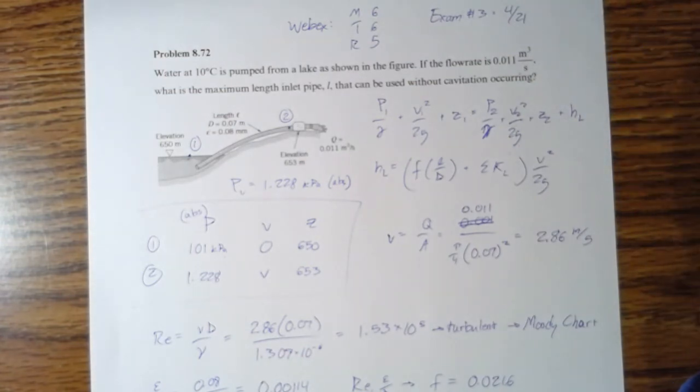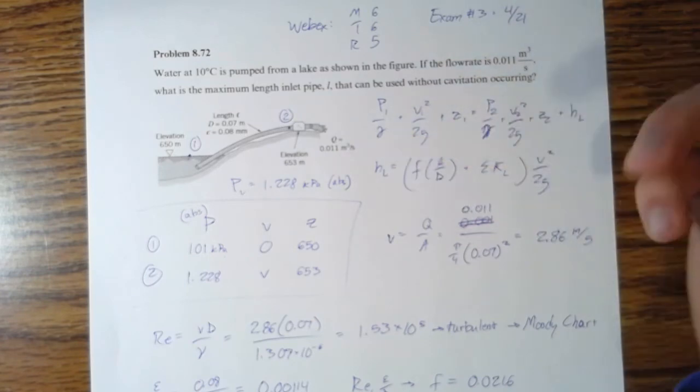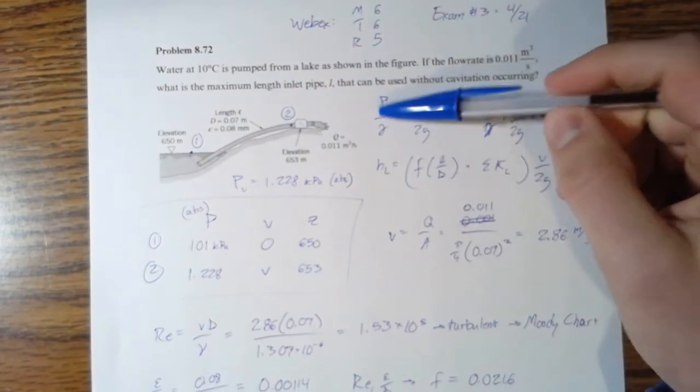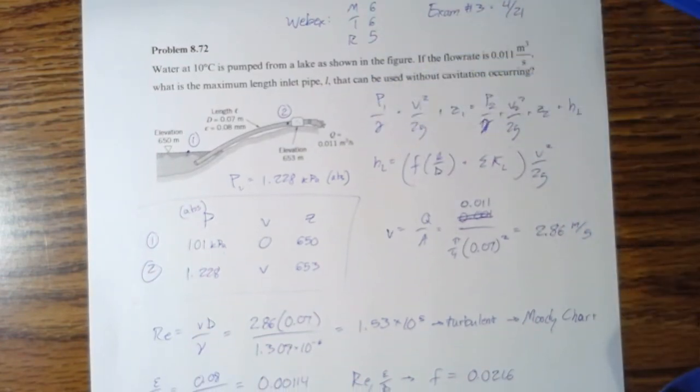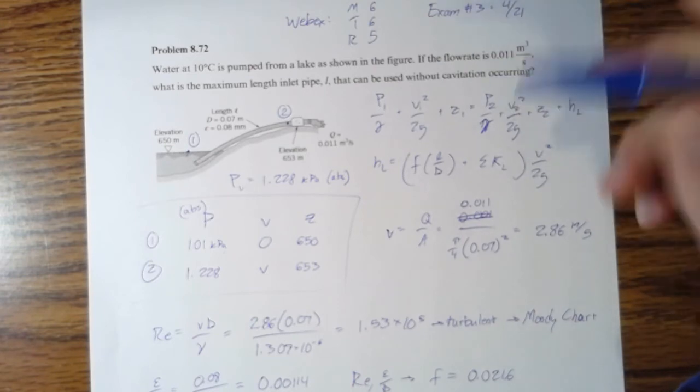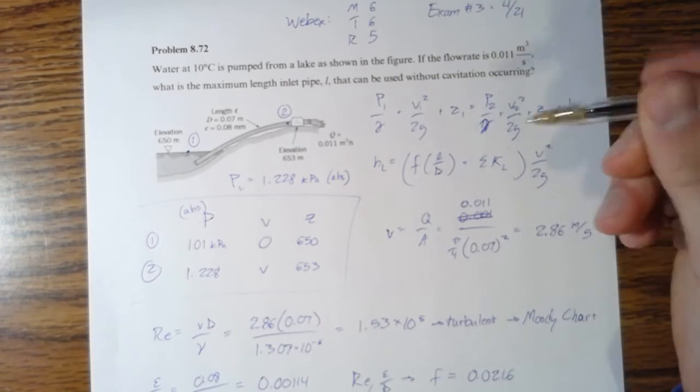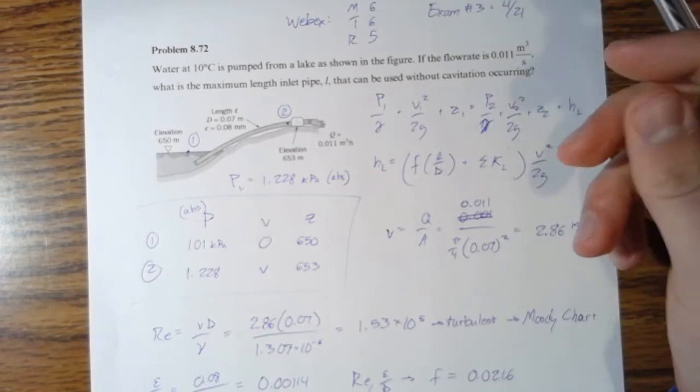I wouldn't be surprised if this is a type of question you see on the exam, because it involves the Bernoulli equation. It involves using the Moody chart, all things that we've been using so far.